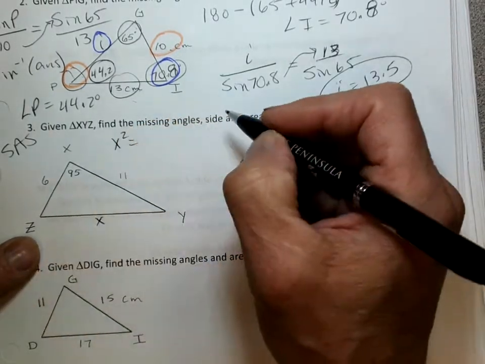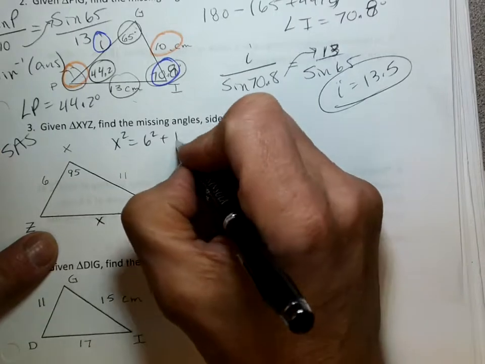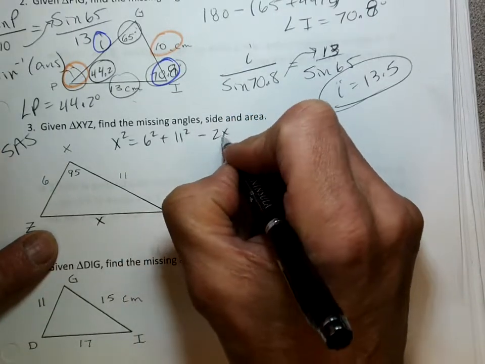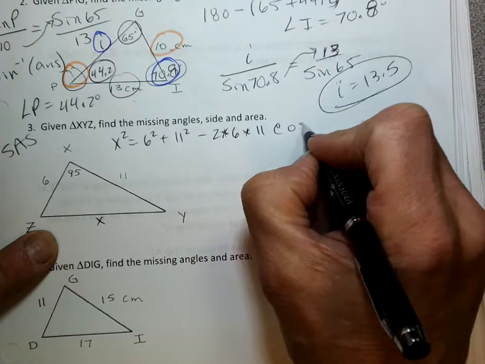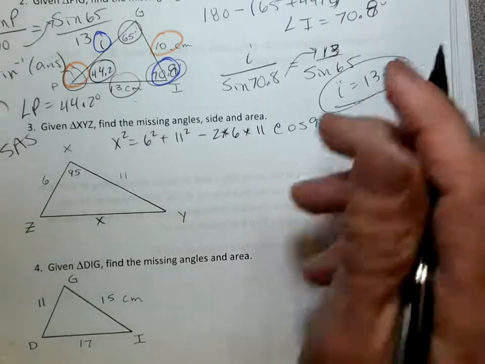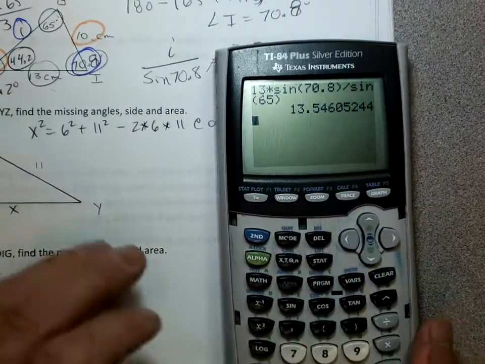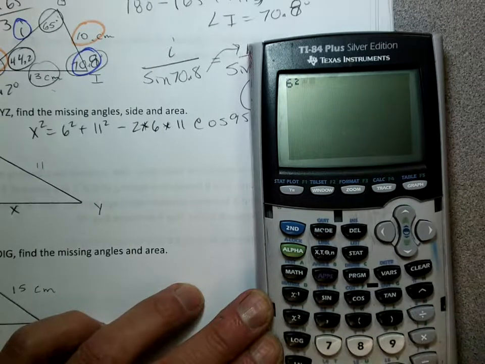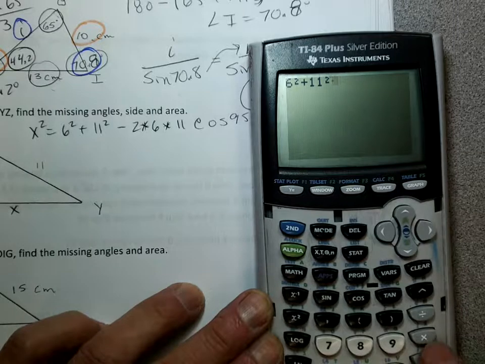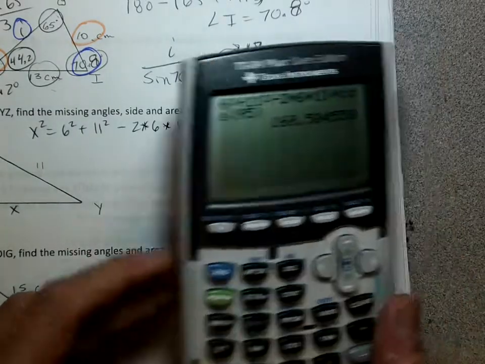x squared, which is opposite squared, is equal to, so just following the formula, adjacent squared, 6 squared, plus adjacent squared, 11 squared, minus 2 times my adjacent, which is 6, times my adjacent, which is 11, times the cosine of 95 degrees. And again, I'm just going to put that in my calculator and let the calculator do the work for me, right? So it's just going to go 6 squared plus 11 squared minus 2 times 6 times 11 times the cosine of 95.